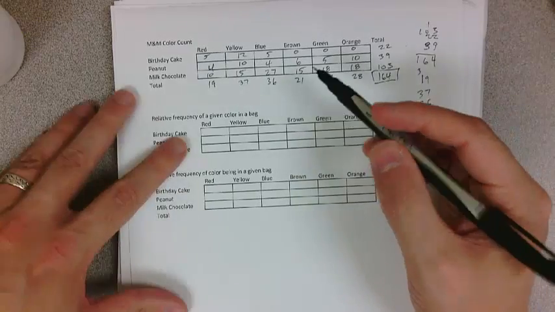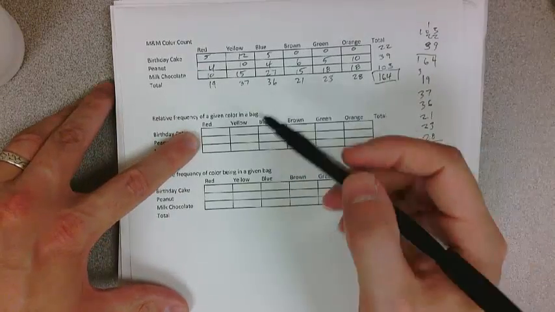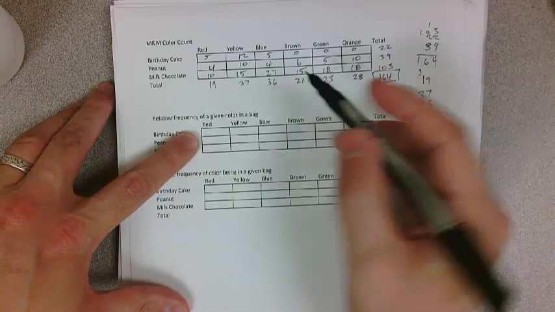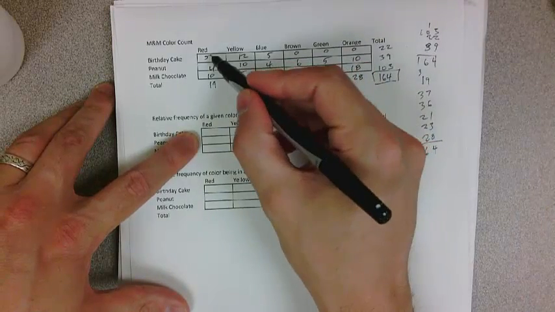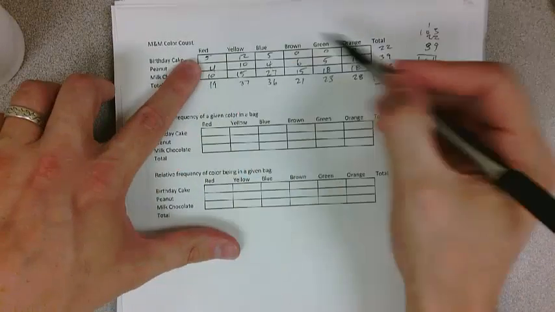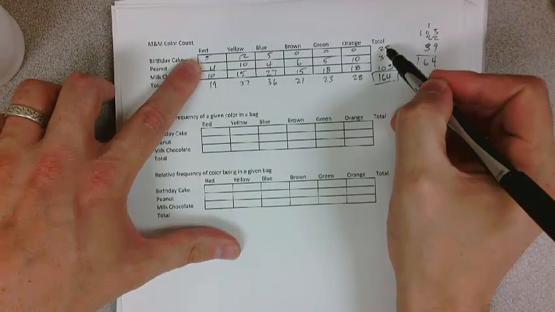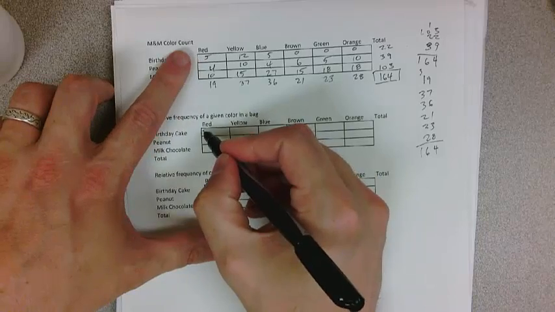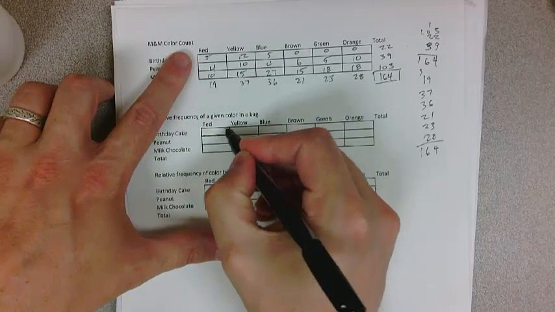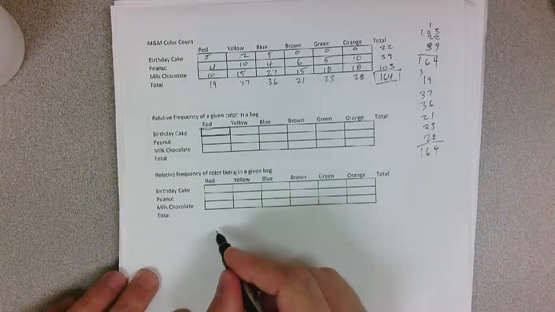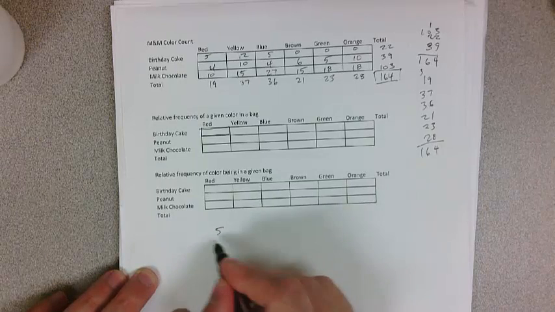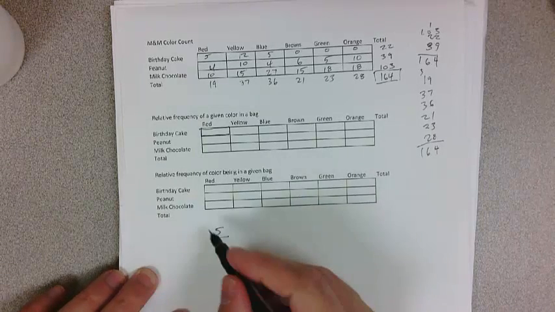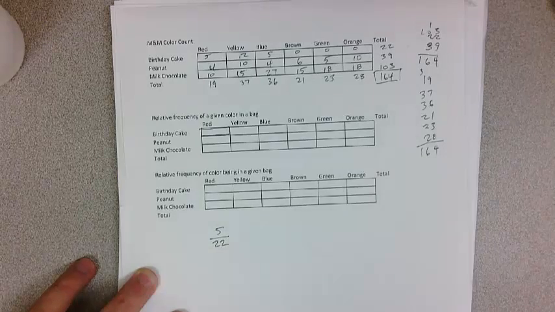The way we're going to do that is figure out percentages, and the way we do that is to take the number of red in the bag and divide it by the total number of M&Ms in that bag. So this cell right here, I'll just take it down here. It's going to be 5 out of 22, so this is a proportional relationship.